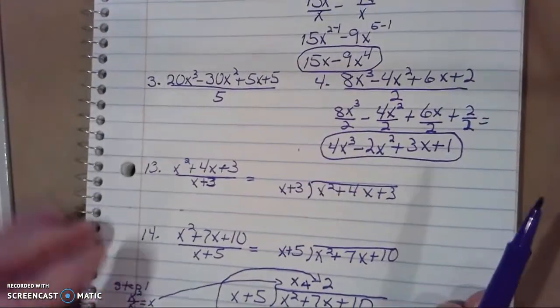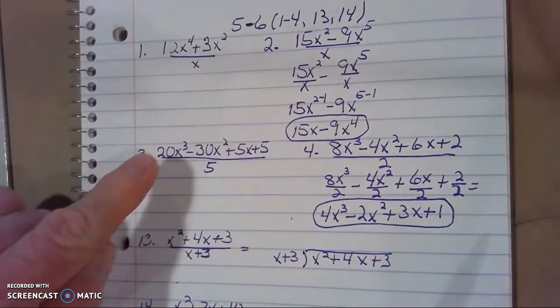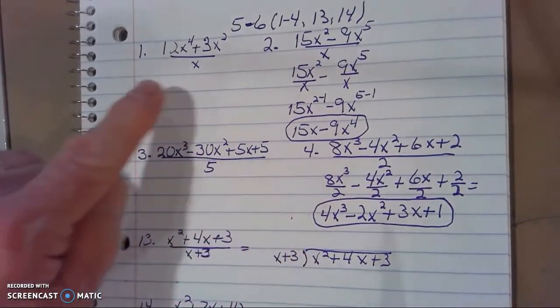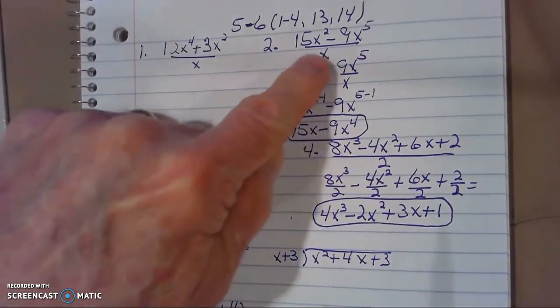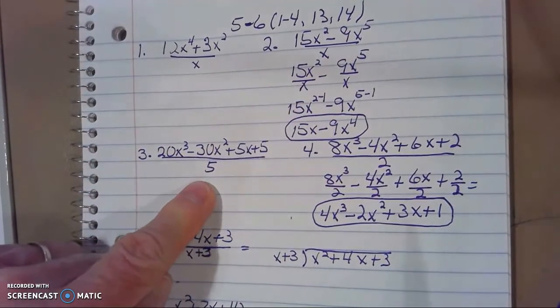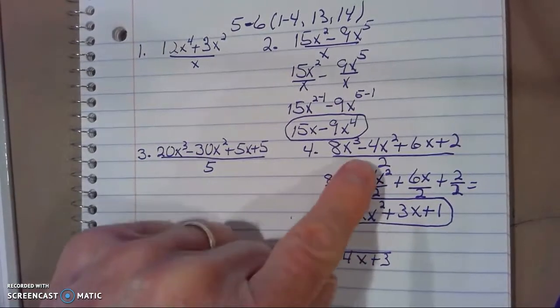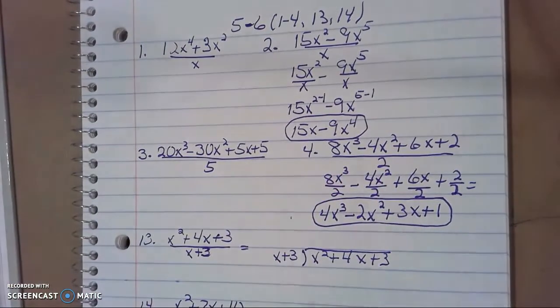Then on 1, 2, 3, and 4, there is one term on the bottom. X here on the first two, and then a number. 5 on 3 is in the denominator, and number 4, the 2 is in the denominator.